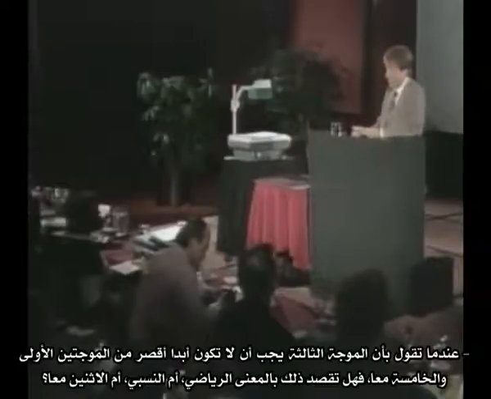Okay, wave 3 must never be shorter than both waves 1 and 5. Does that mean in arithmetic terms, or percentage terms, or both? The answer is both.